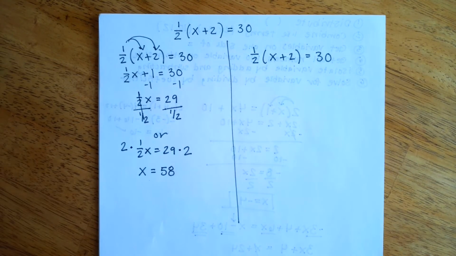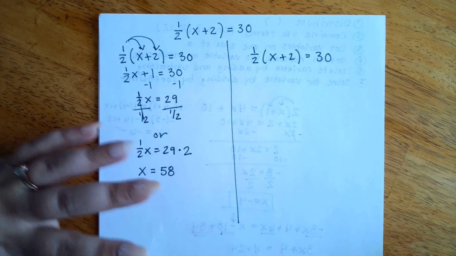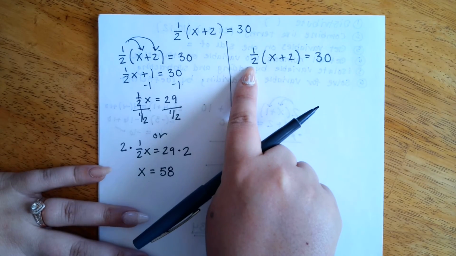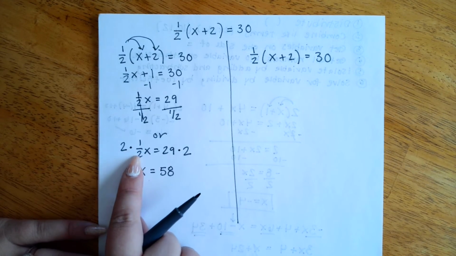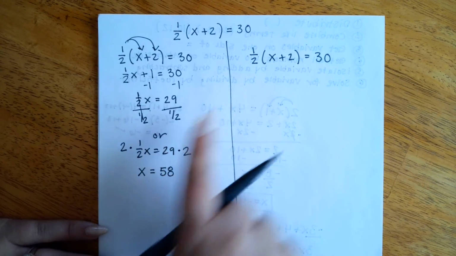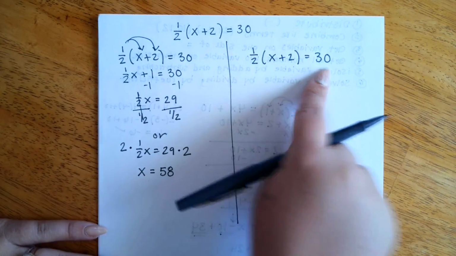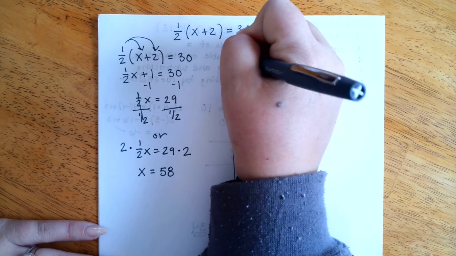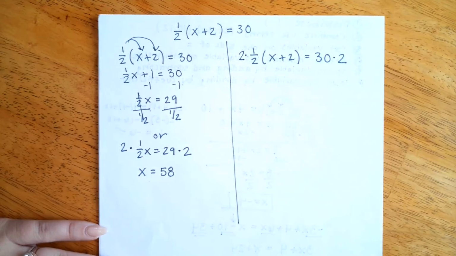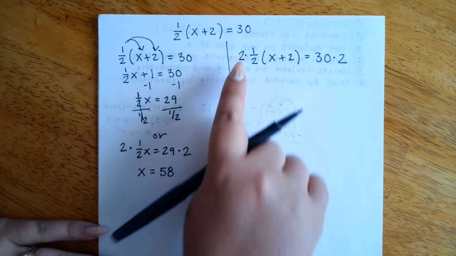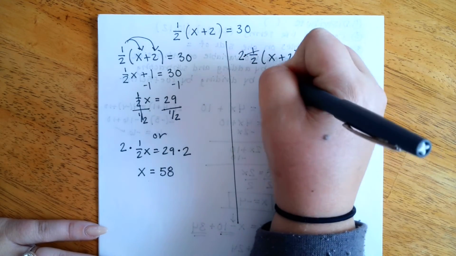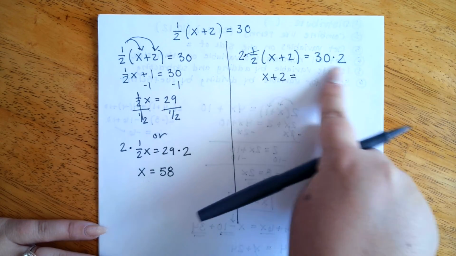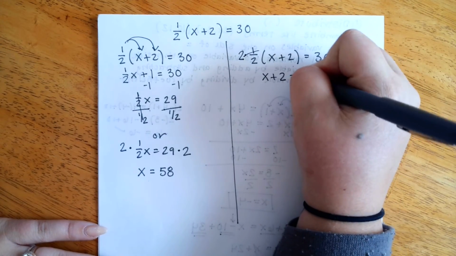All right, there is another option where you can get rid of the fractions right off the bat. I kind of like this way, to be honest. So we have a fraction out here. Just like I did here, to get rid of this fraction, we multiplied by the reciprocal. Well, instead of distributing, I can do that right off the bat. If I multiplied this by 2, remember we got to keep it balanced, so whatever I do to one side, I do to the other. So 2 times 1/2, that just leaves us with 1. It cancels. We're left with x plus 2 equals 30 times 2, 60.